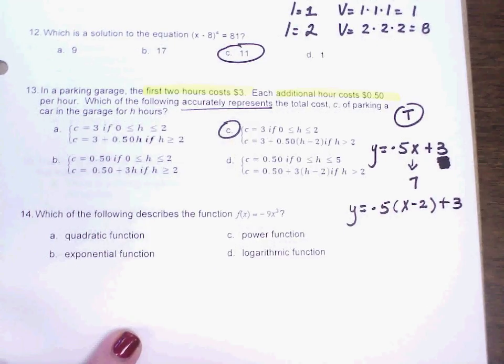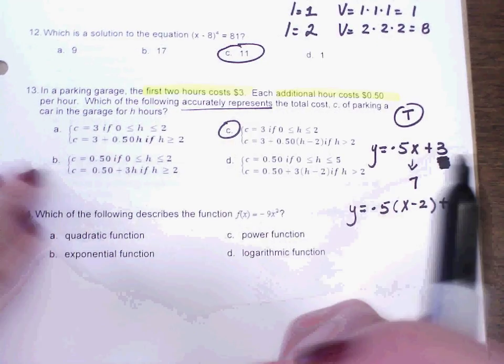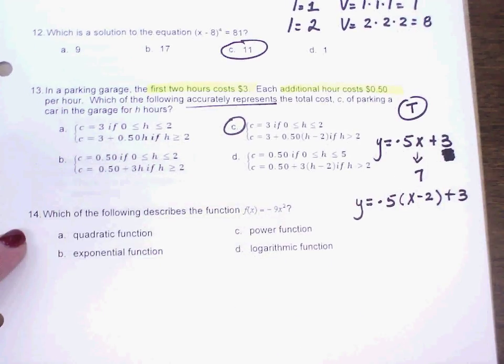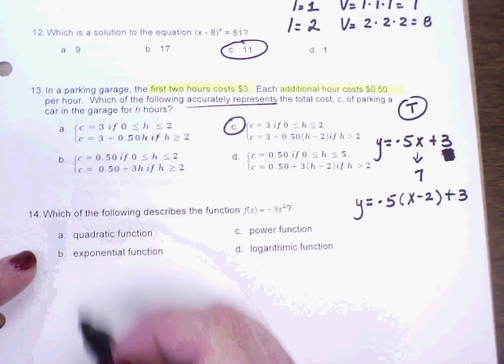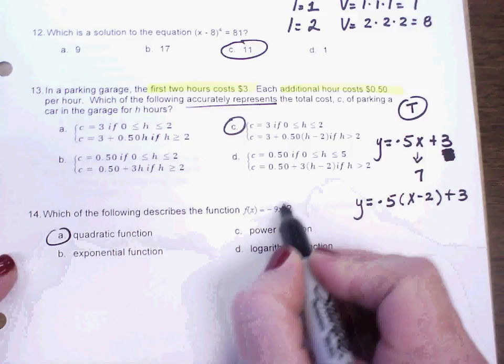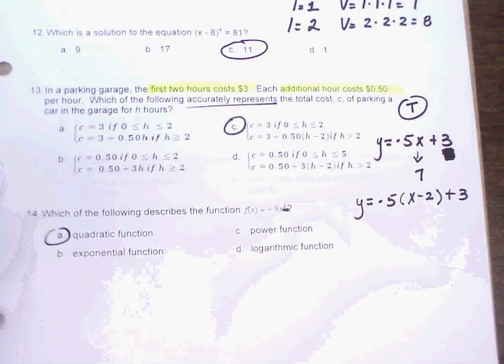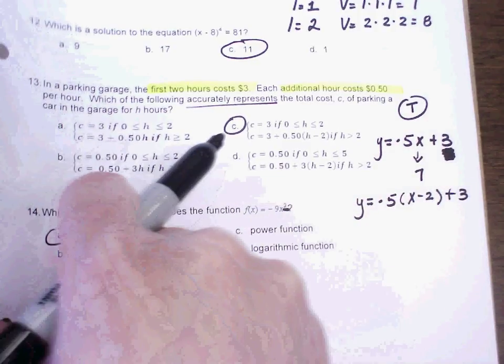All right, which of the following describes the function? What kind of function is it? Very easy to do. It's a what? It's a quadratic, and you know it because it has an exponent of 2. All right, are we good?